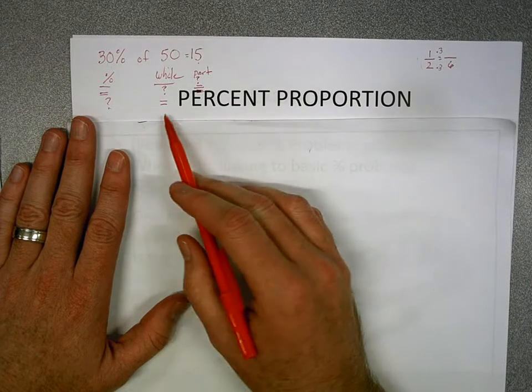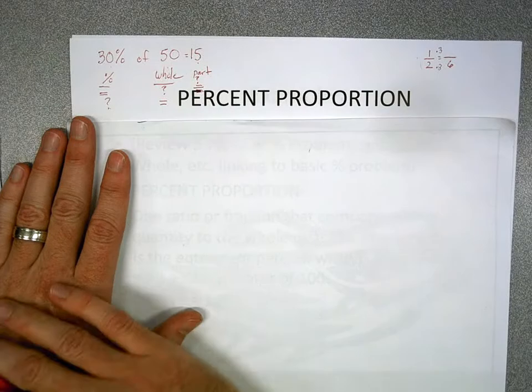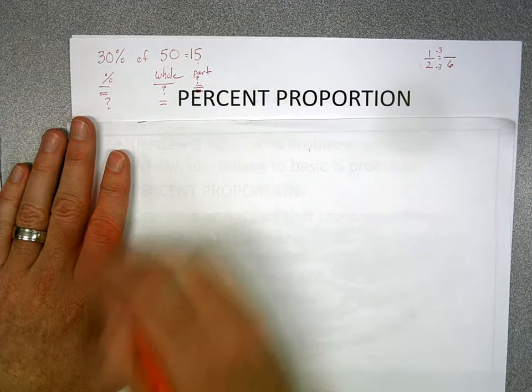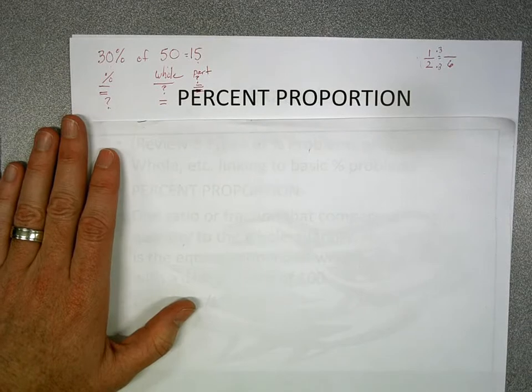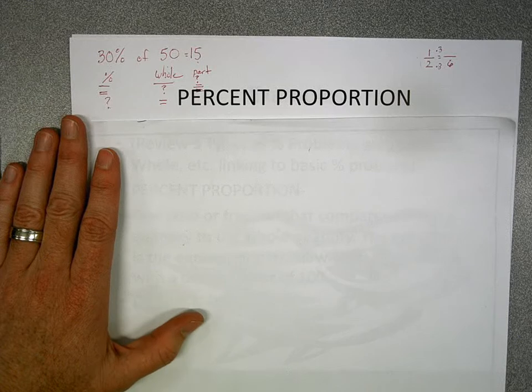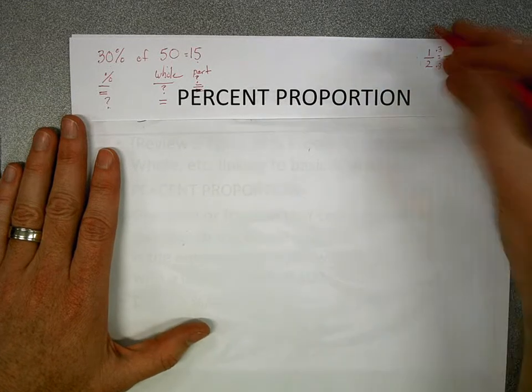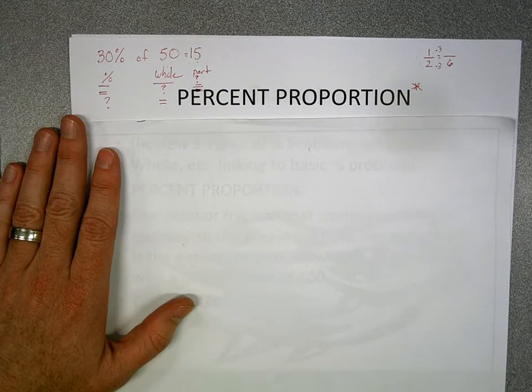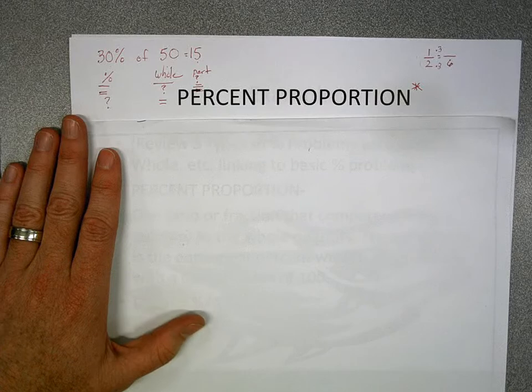So for example, the jeans are $50, your discount was $15. What was the percent on the sale? That's the kind of problems that we're doing today. And that, of course, requires a different skill, and that skill, ladies and gentlemen, is percent proportion. We're going to use a proportion to solve these problems. So it's a little extra review, but with some extra twist to it that I want to introduce to you guys.